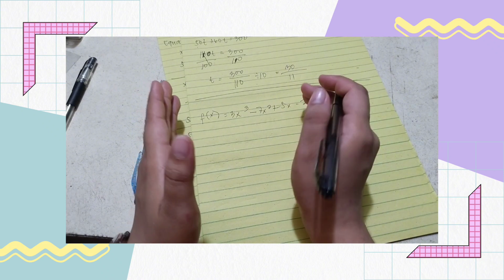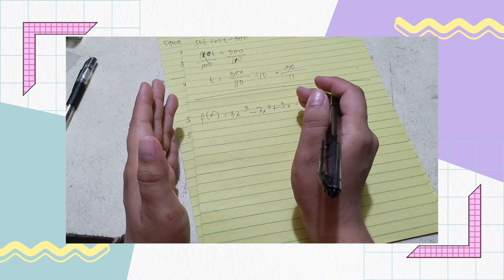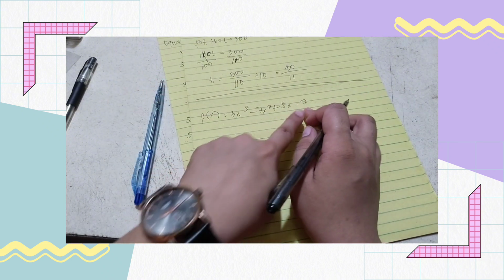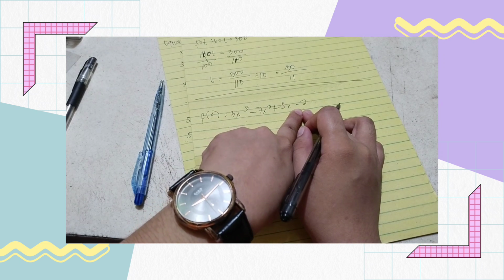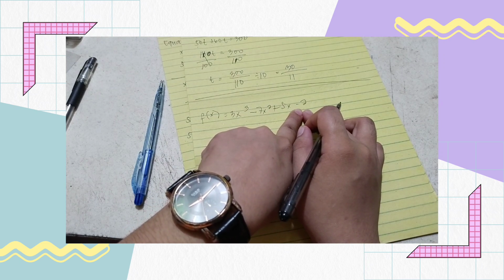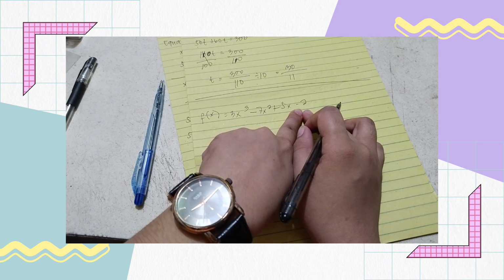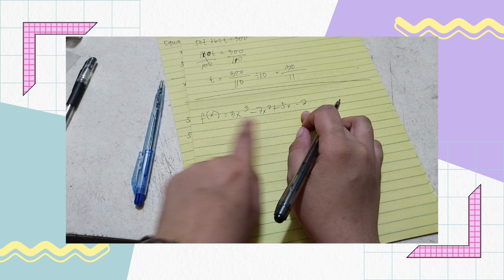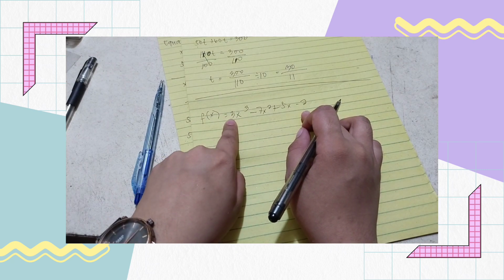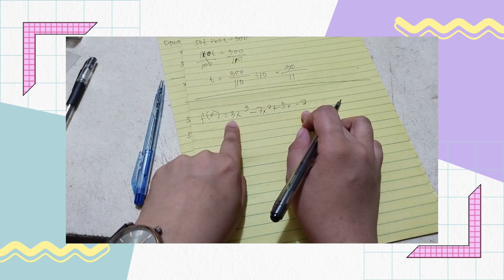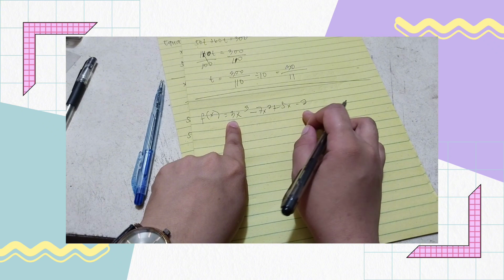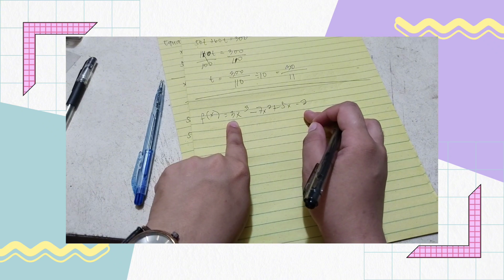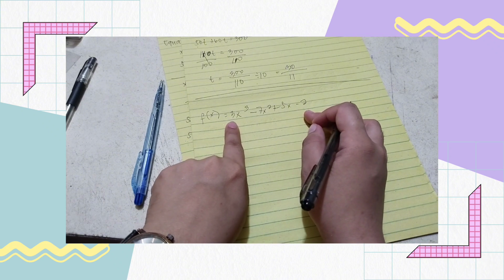And in this case, the factors of the constant term, which is -2, are positive or negative 1 and positive or negative 2. And the factors of the leading coefficient, which is 3, can also be positive or negative 1 or positive or negative 3.